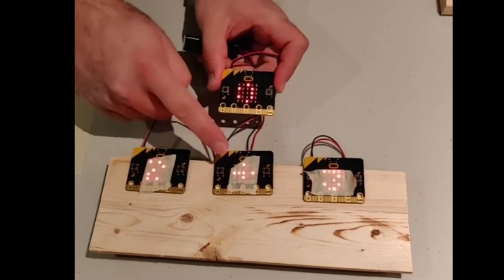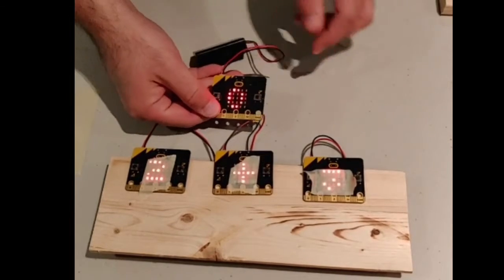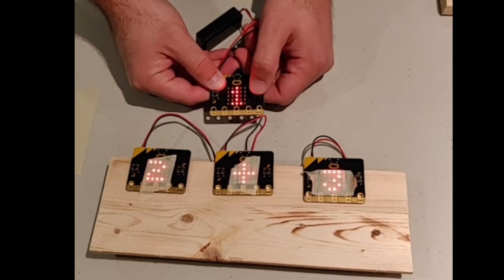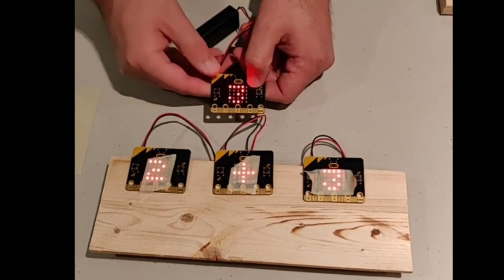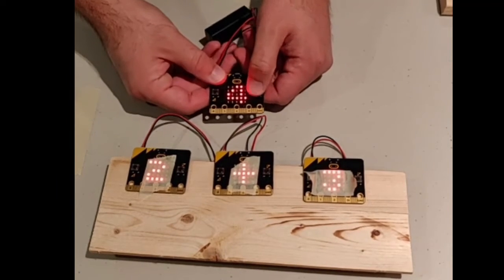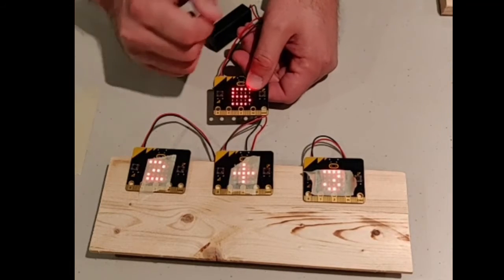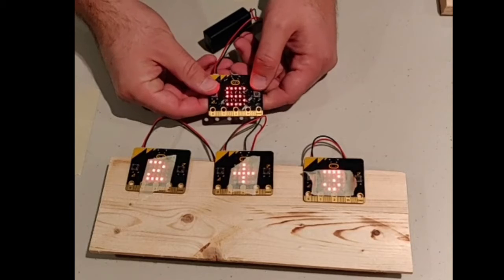And so we have our 2 plus 3. So I'm going to go ahead on this main one, so my primary microbit, and then it communicates with our secondary microbits here. And so we've got, so 2 plus 3, yep, quick math does have 5.